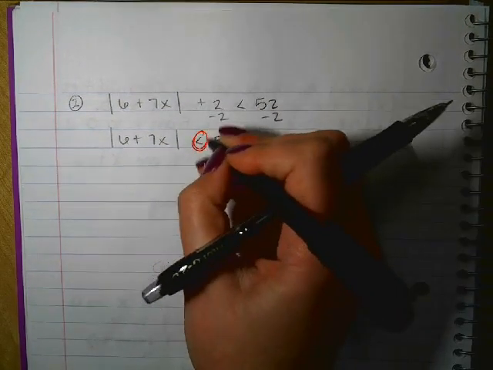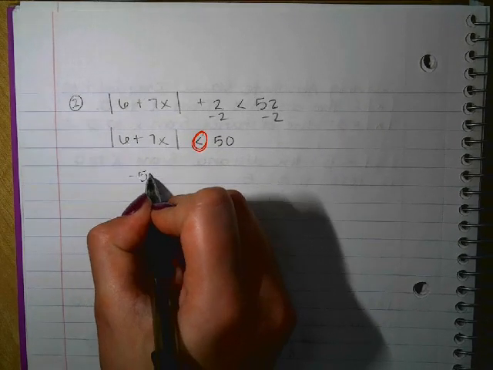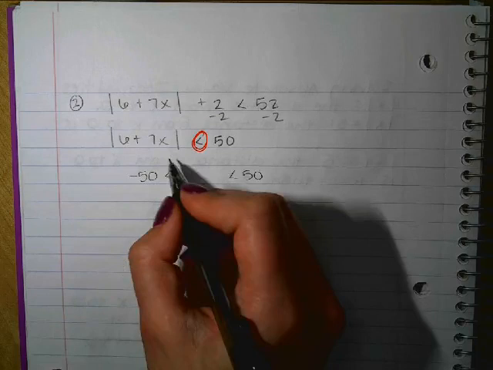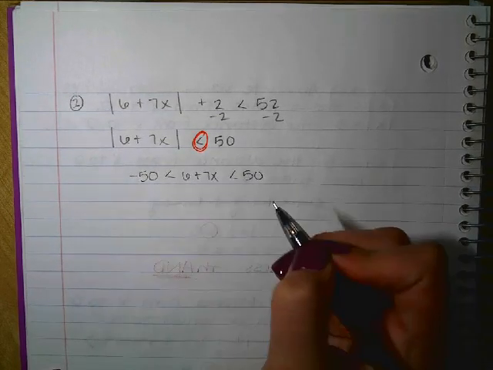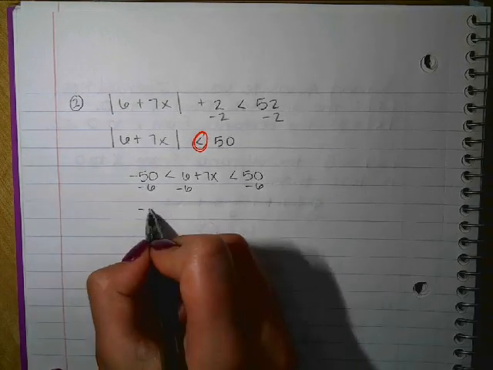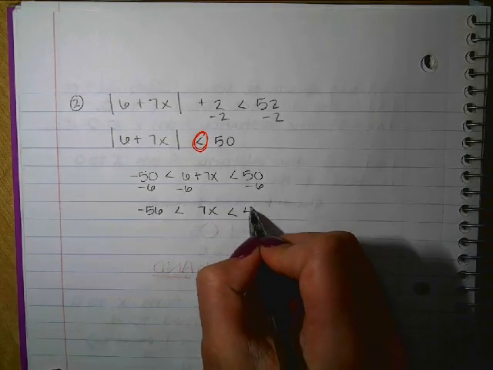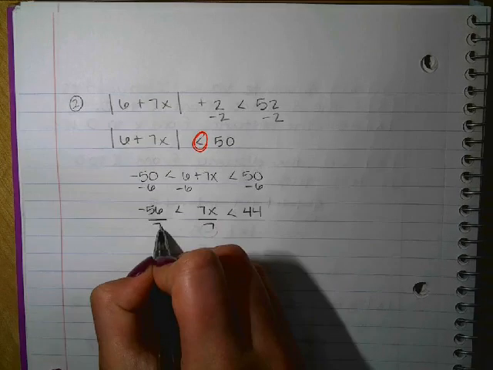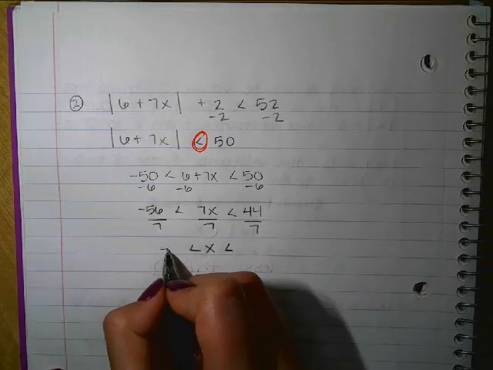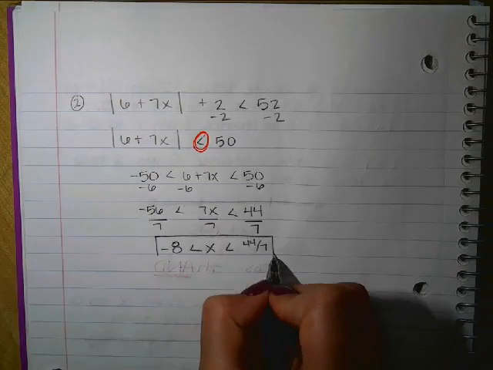This symbol is a less than, so we're going to be in between negative 50 and positive 50. The in-between would be 7x plus 2. So I can subtract 2. Negative 50 minus 2 is negative 52, and 50 minus 2 is 48. Then I divide by 7 to get the x all alone. So x is in between negative 52 sevenths and 48 sevenths, which is why we call it a less than problem.